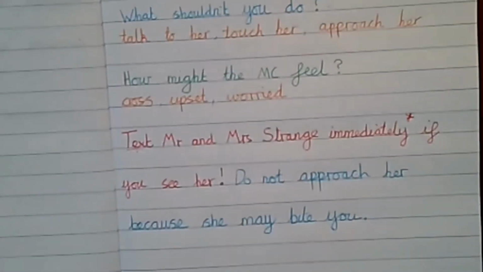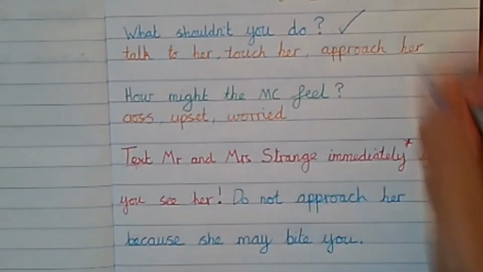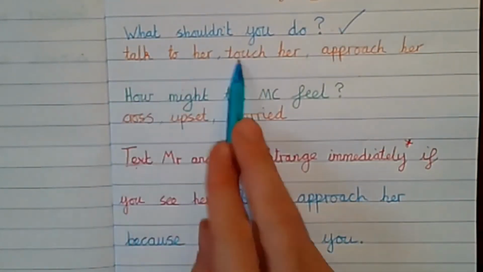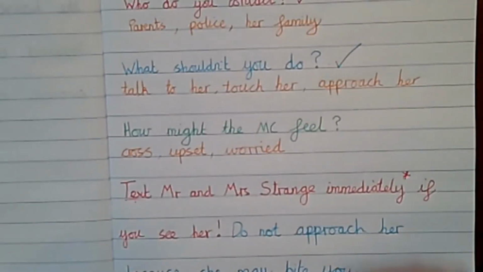So if you want to show off a little bit more, of course you can. So what shouldn't you do? I've done that. You shouldn't approach her. And you've got some extra examples here, remember? And as I said, always feel free to pause, watch me write a sentence, and then you can write a sentence. Or if you'd like to wait till the very end, you can write it all in one go.